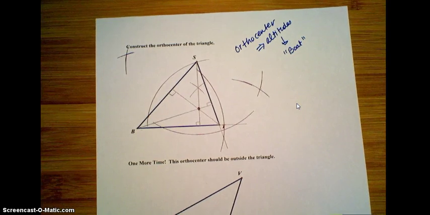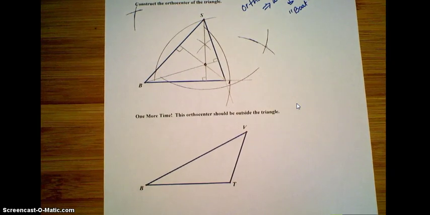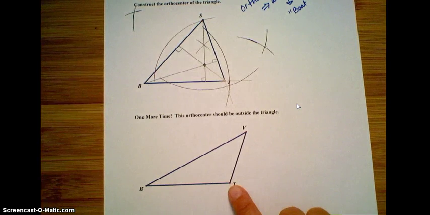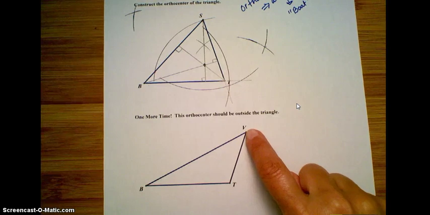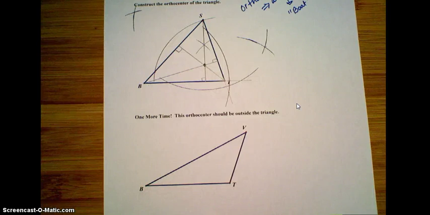Okay, you're going to continue on and repeat finding the orthocenter for this obtuse triangle, and because it's obtuse, remember two of your altitudes, the one from V and the one from B, are going to end up outside of the triangle.